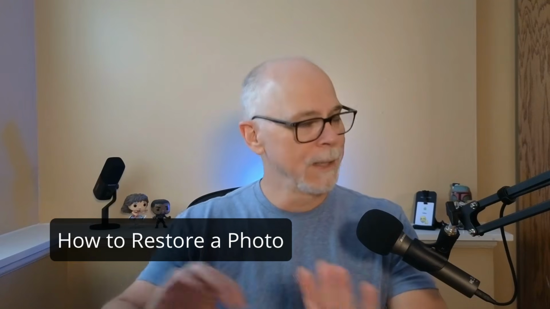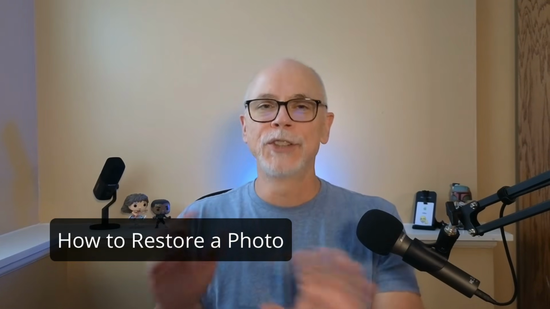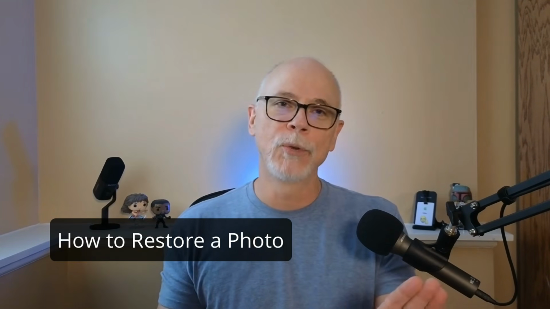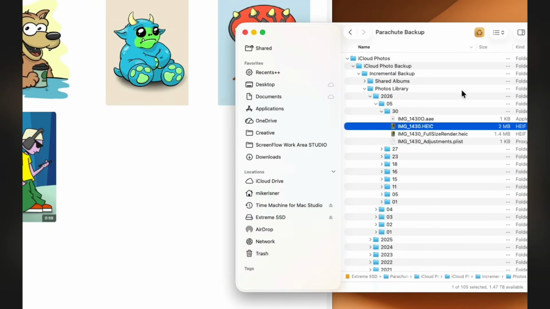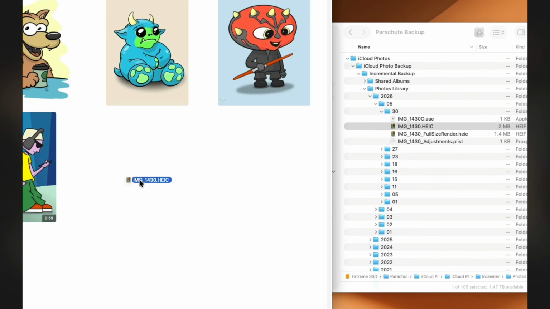Okay, so you now have your full backup, and then something happens to your photos and you need to restore from your backup. It's really easy. Just open up Apple Photos and then open up your backup destination in Finder, find the photo that's missing and simply drag and drop it into Apple Photos. And then if you need to add it to any of your albums, go ahead and do that then.